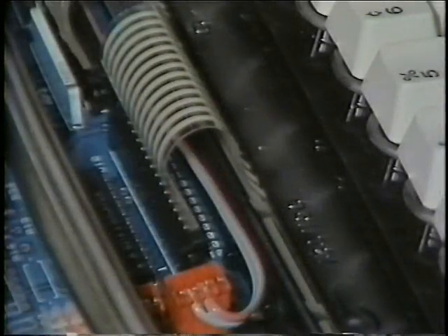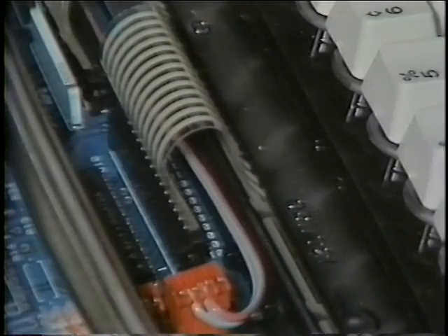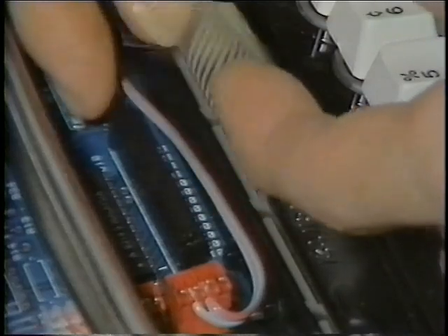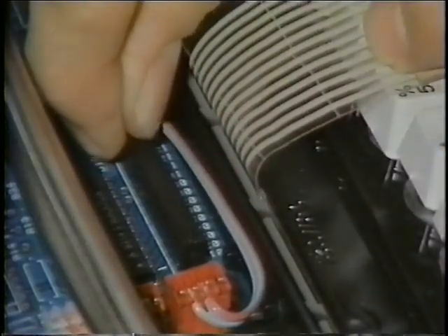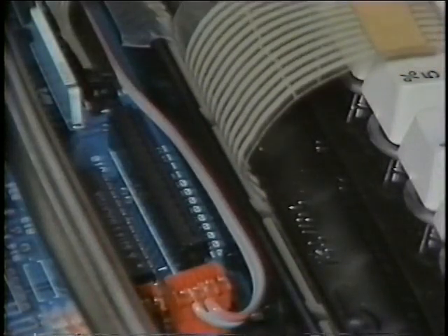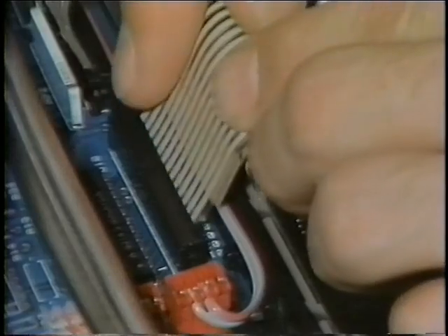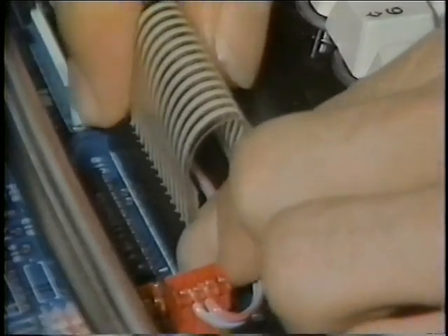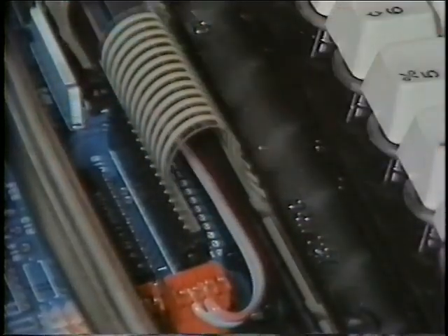The function boards on later level machines will use zero insertion force or ZIF connectors for J1F and J2F. To remove a cable from a ZIF connector, pull up on the ends of the connector as shown, then lift the cable out of the connector. To install a cable, insert the cable into the connector, then slide the back of the connector down. This locks the cable in place and ensures a good electrical connection.